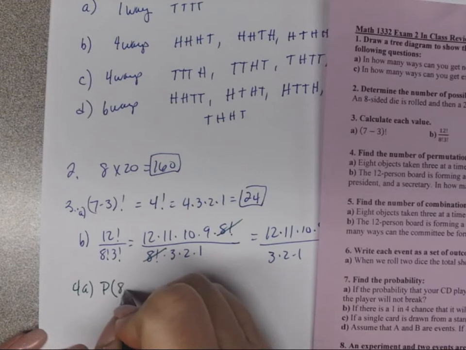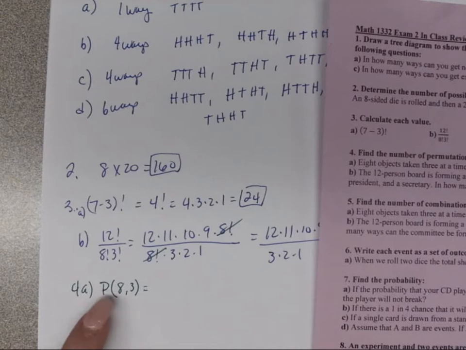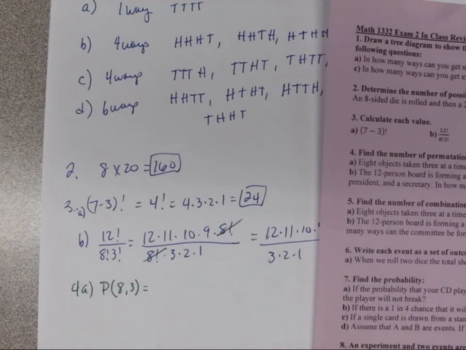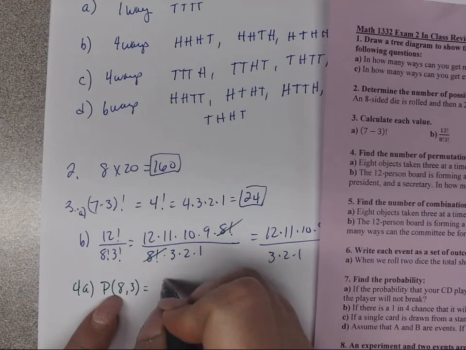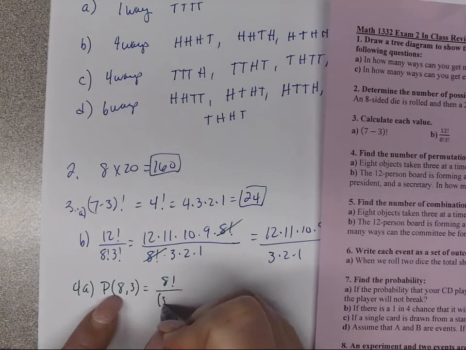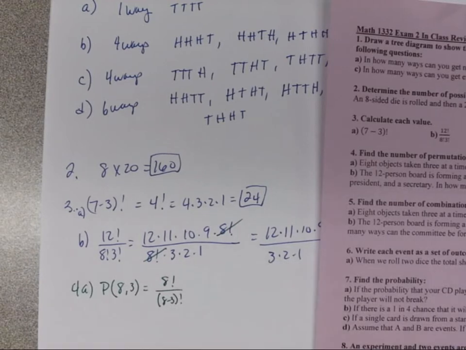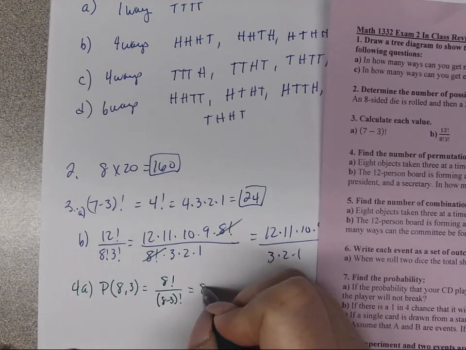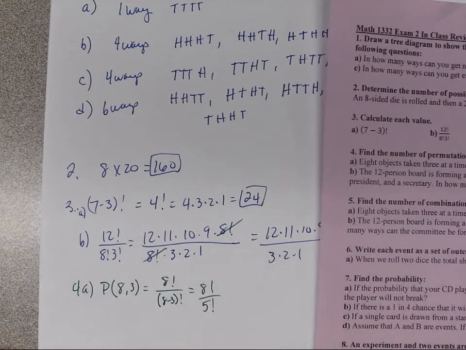So it's going to be 8, 3, and for permutations, you're going to use your N here of 8 factorial over our N minus R factorial. So it'll be 8 minus 3 factorial. So simplifying that, we'll get 8 factorial over 5 factorial.